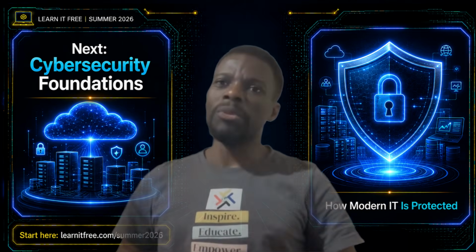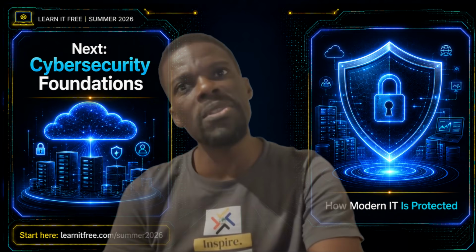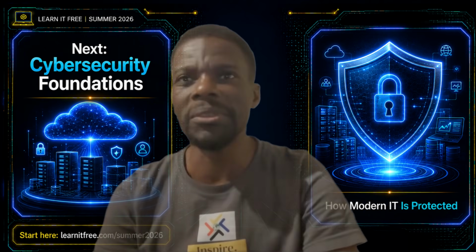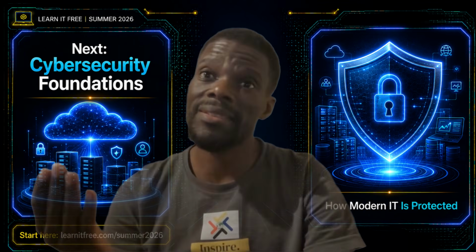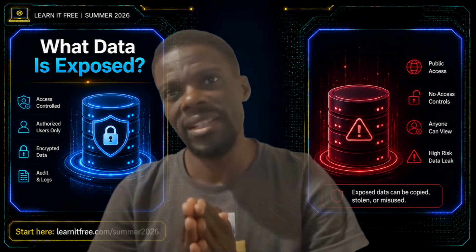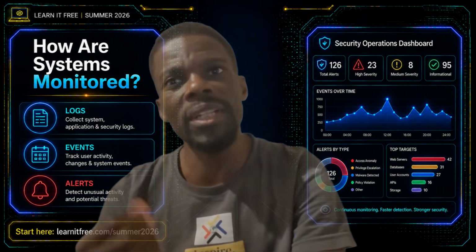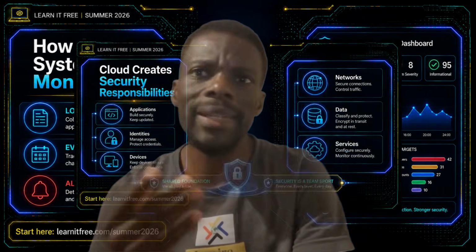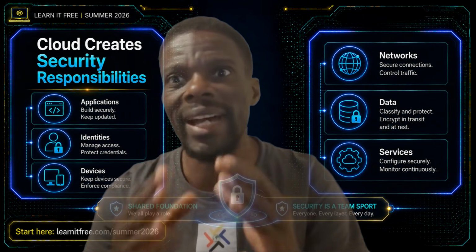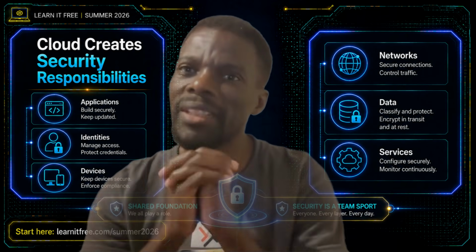Next session, we move into cybersecurity. That matters because once systems move to the cloud, security becomes non-negotiable. Who has access? What data is exposed? How are users authenticated? How are systems monitored? How do we protect cloud environments, applications, identities, devices, and data? That is where cybersecurity comes in.